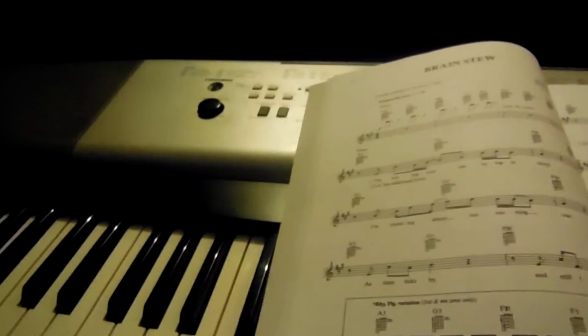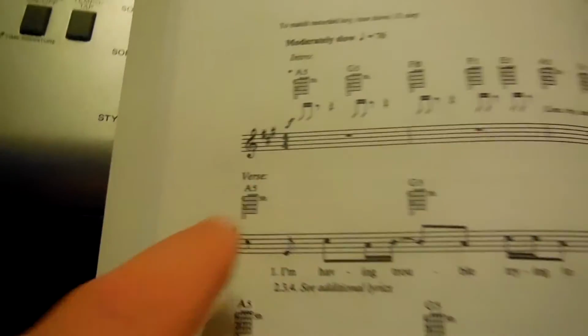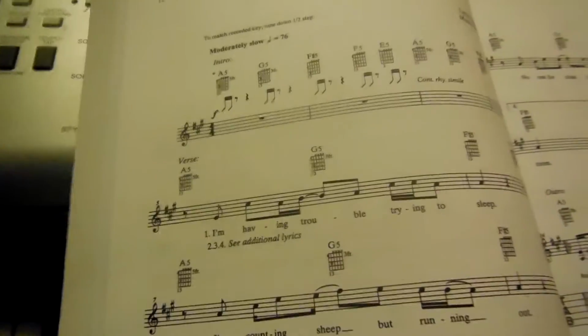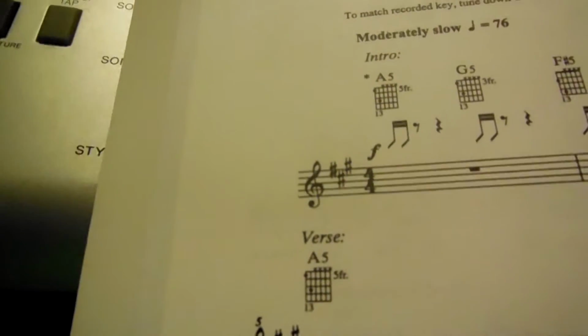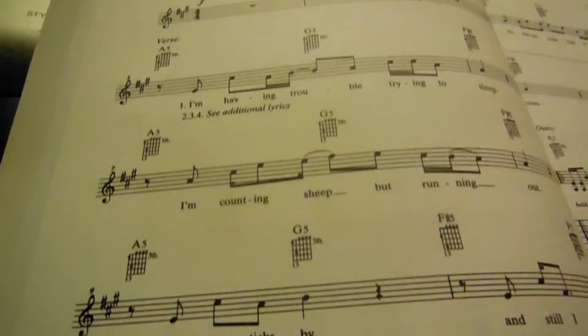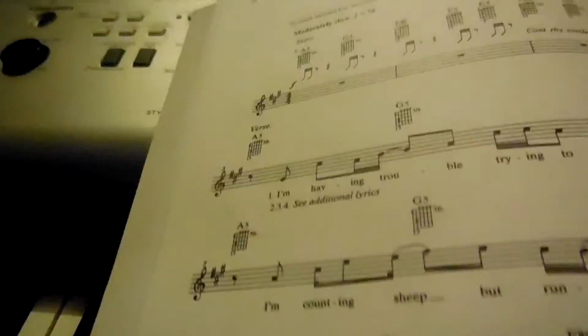So hopefully I didn't make that too confusing. Just know that there's a key signature up front telling you what key to play, which tells you when to play naturals or when to play sharps. Here, all our F's, C's, and G's are going to be sharp. So, there you have it.